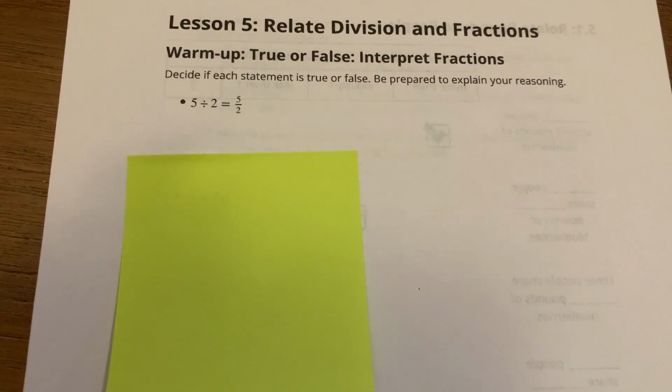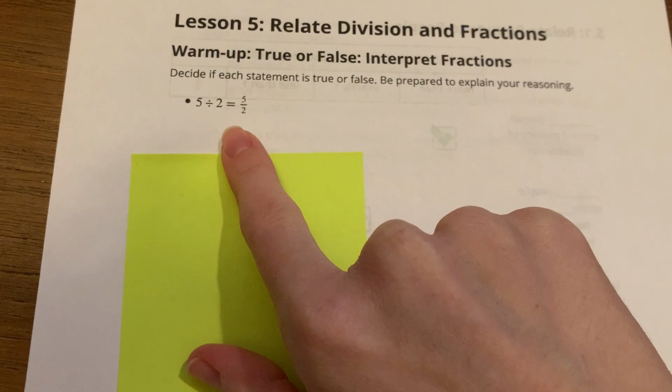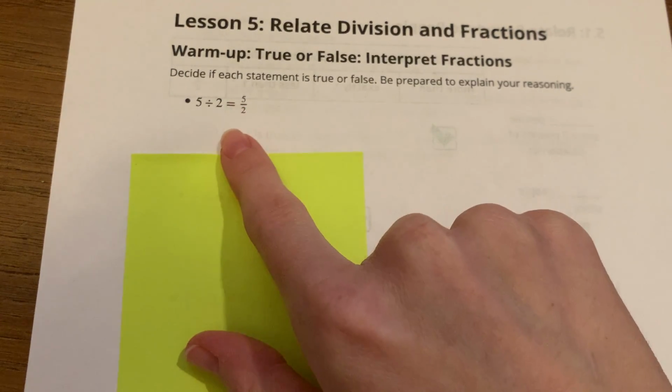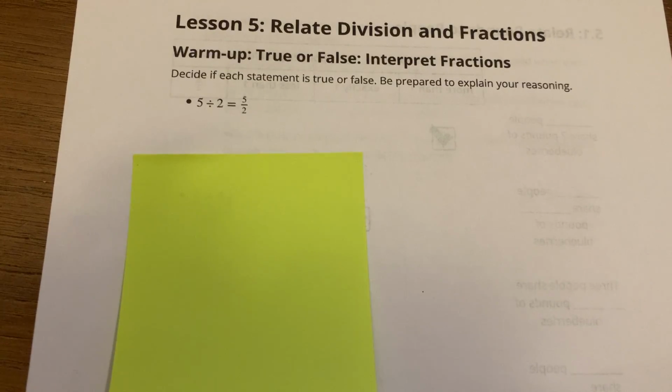All right, this is your warm-up for Lesson 5 of Unit 2. So what you are going to do is decide if each statement is true or false and be prepared to explain your reasoning. So take a look at this here. We have 5 divided by 2 equals 5 halves. Go ahead and decide whether or not you think it's true or false and explain why you think that.